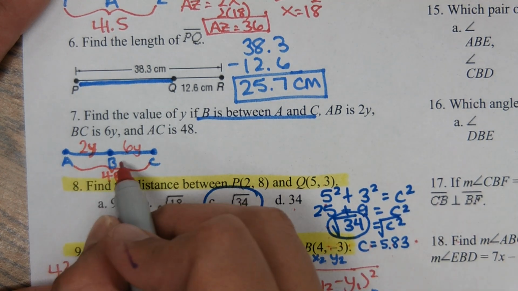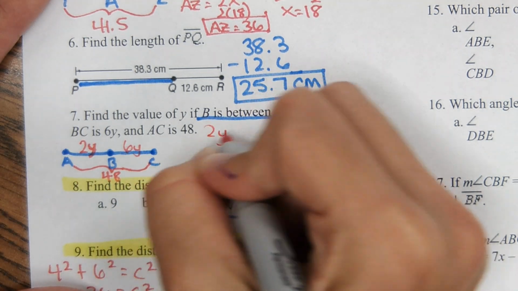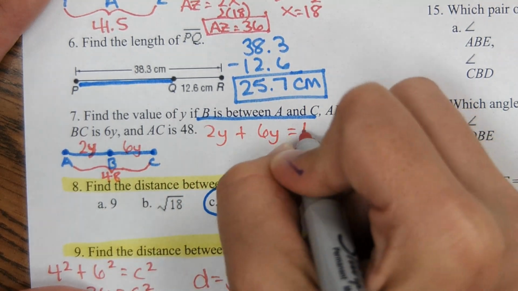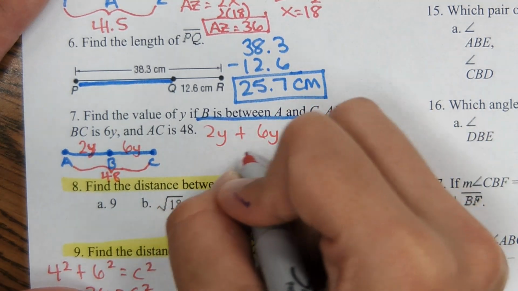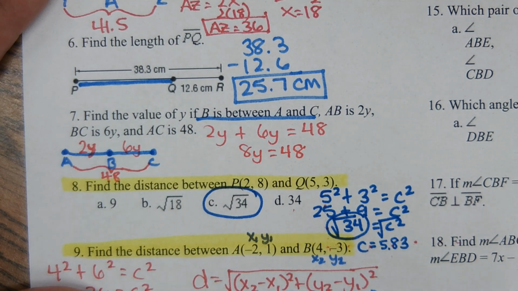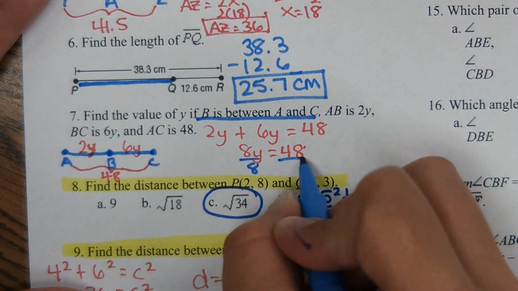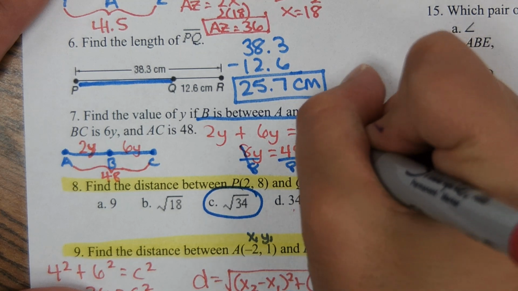Now that I have it labeled, it's pretty easy to put together, like this plus this equals 48. And so that's what I'm going to do. 2y plus 6y equals 48. Combine your like terms. Divide both sides by 8. And we get y equals 6.